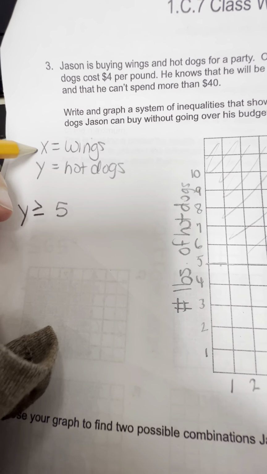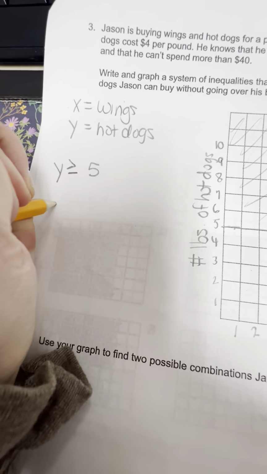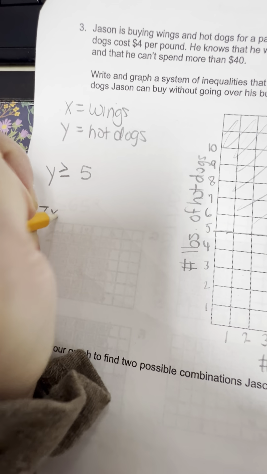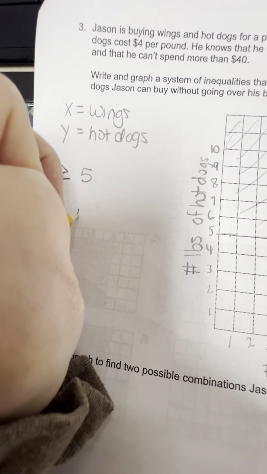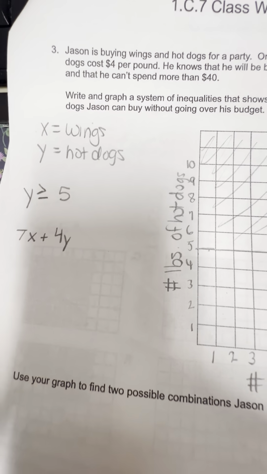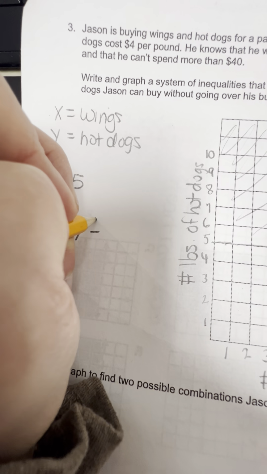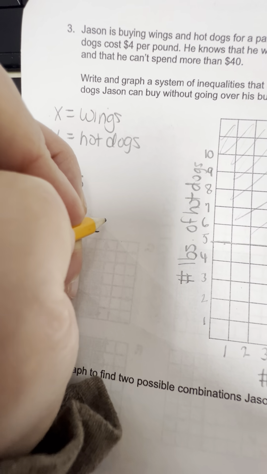The $7 is for the wings, because that's what it says here. So $7 for wings. So we're going to say 7x, and then we're going to do plus 4y, because again, it's $4 per pound of hot dogs. And it can be $40, but it can't be more than that. So it has to be either equal to or less than $40.